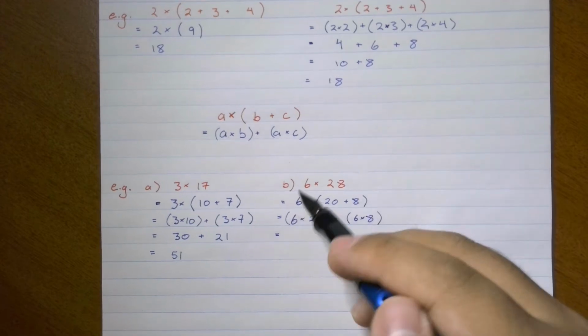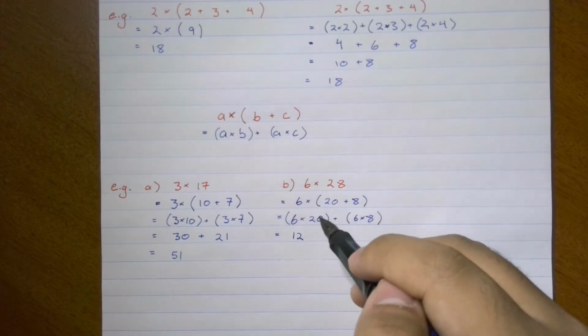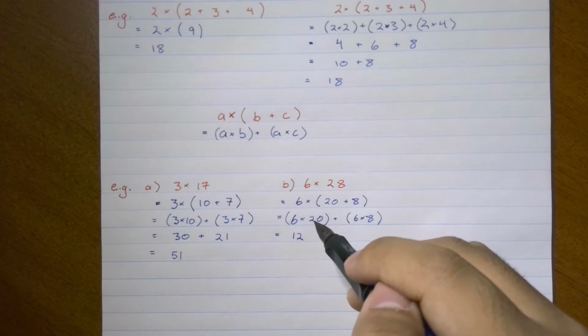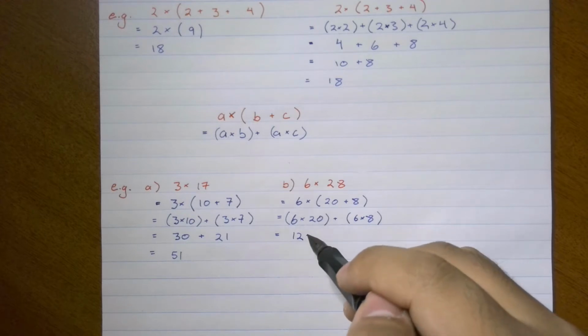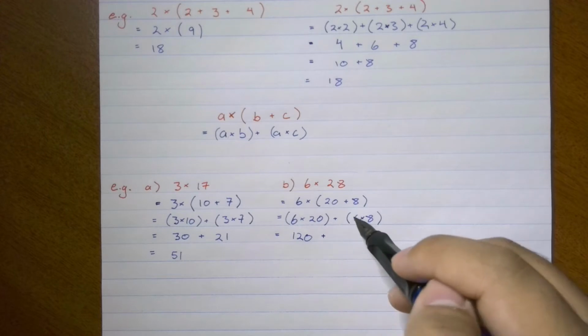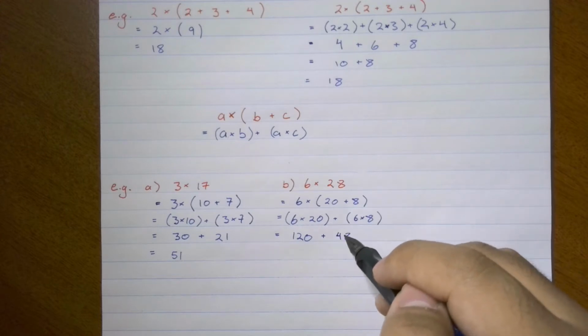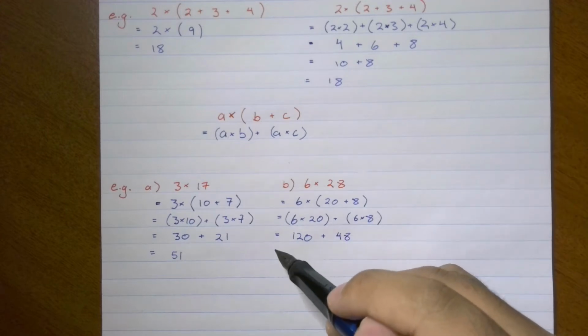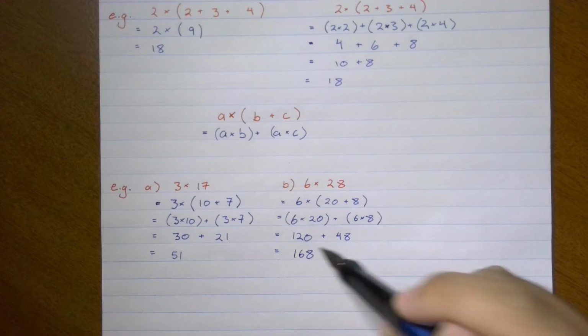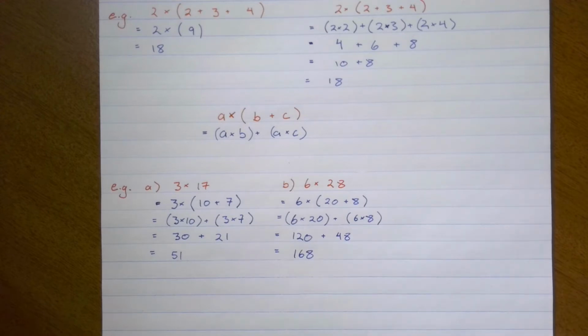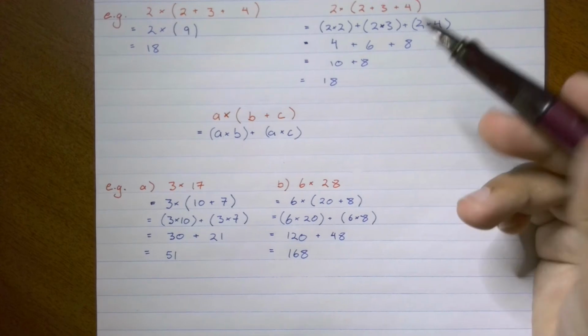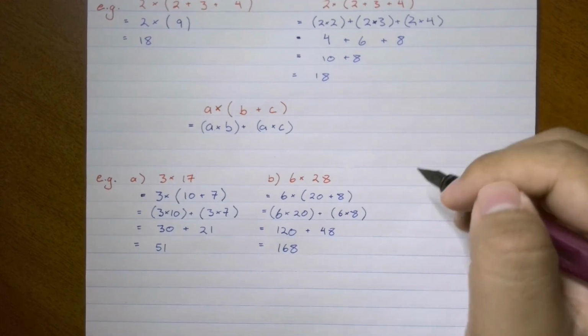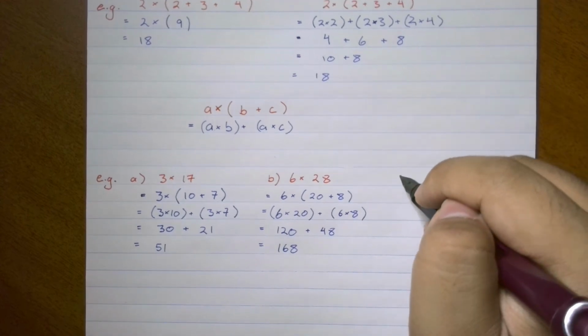6 times 2 is 12, times 10, because it's a 20, not times 2, it's 120. 6 times 8 is 48. Altogether, this is 168. This can also be true with 3 or 4 or however many digit number.